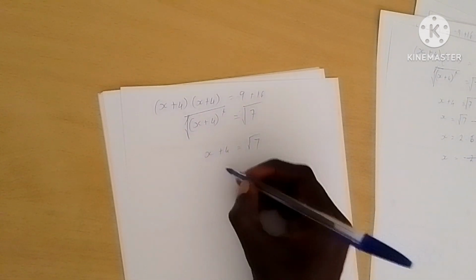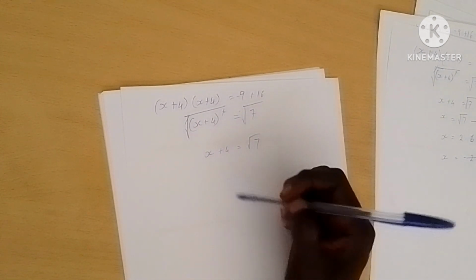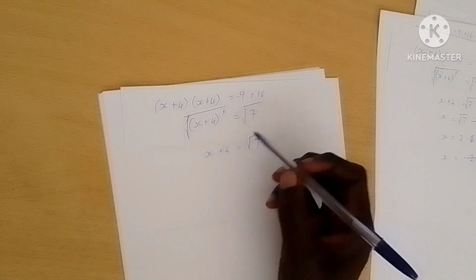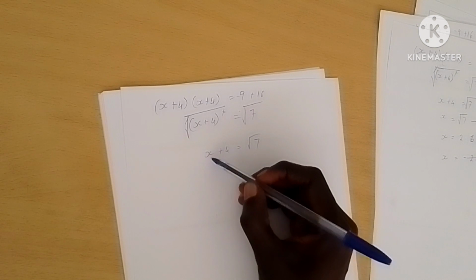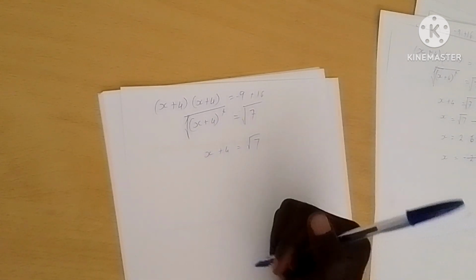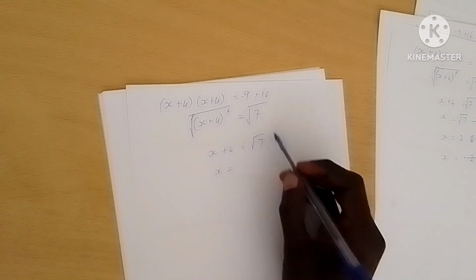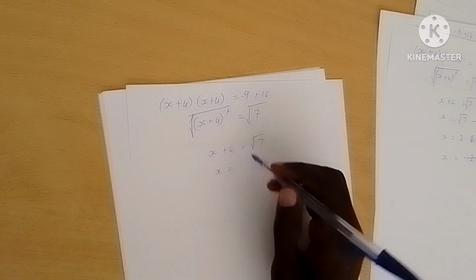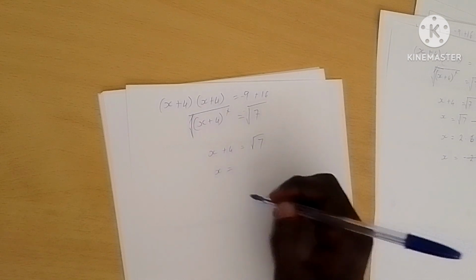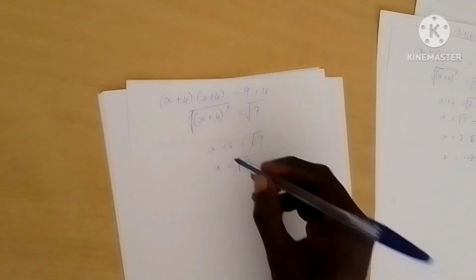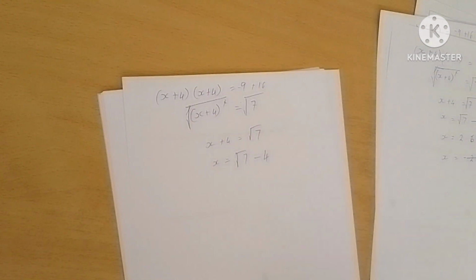Remember, we're interested in finding the value of x. So we need to make x the subject of the formula. That means we're going to have x equal to, taking 4 to the other side, it's positive 4, so on crossing it will be negative 4. So we're going to have √7 - 4.